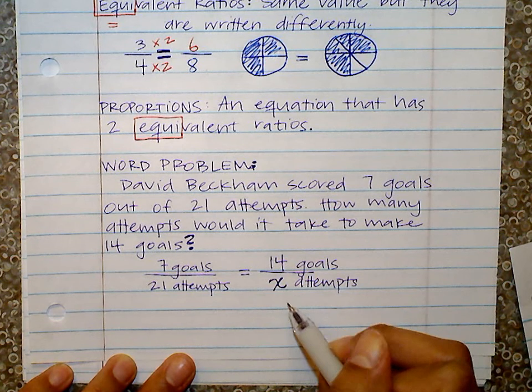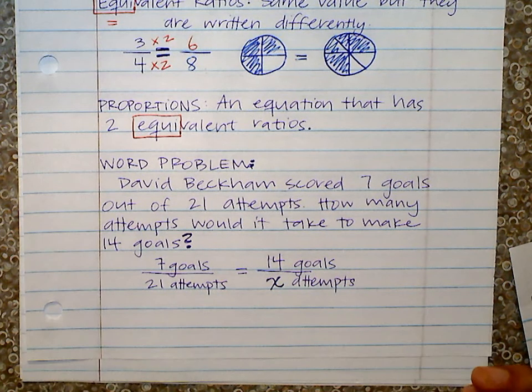So if you feel comfortable working this out, you can work it out. And if not, we'll do it in class. Or we'll go over it in class. Sounds good. And go!